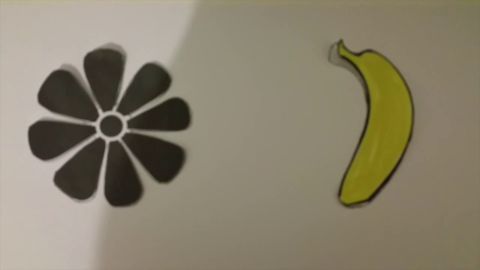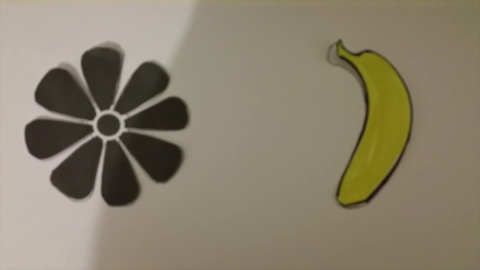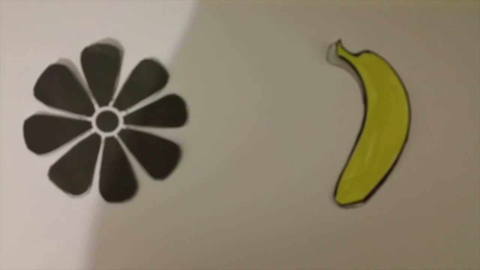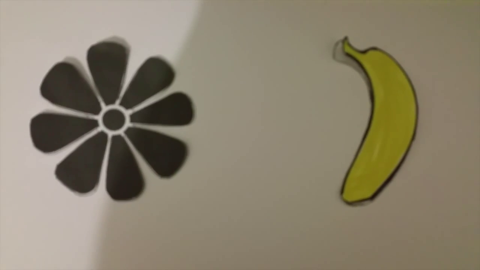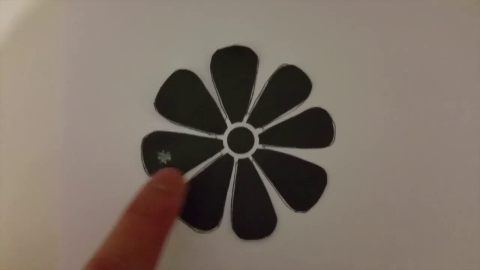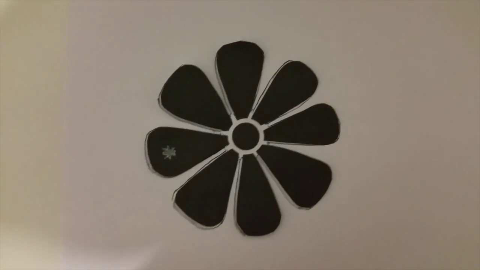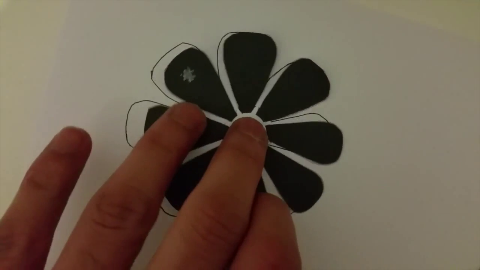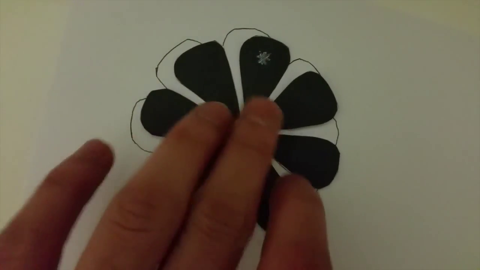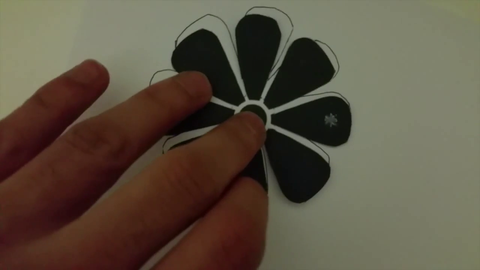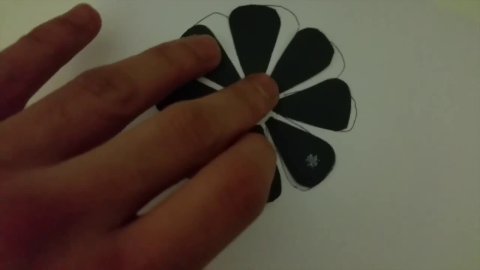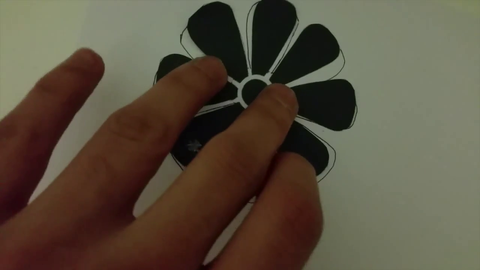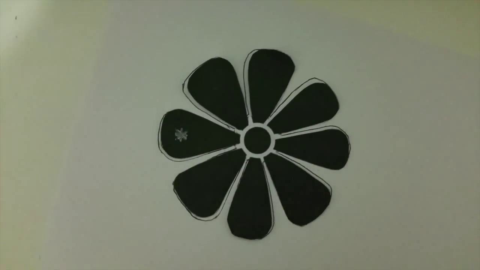In relation to rotational symmetry, this activity will have students demonstrate how many times each certain shape can coincide with itself in a rotation of less than 360 degrees. Looking at this flower, it can rotate, starting from here, 1, 2, 3, 4, 5, 6, 7, 8 times.